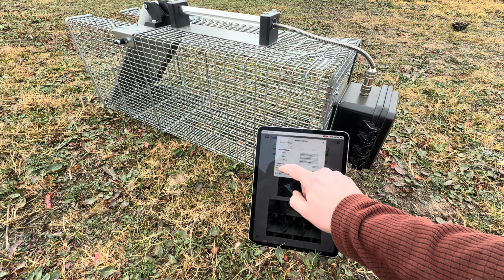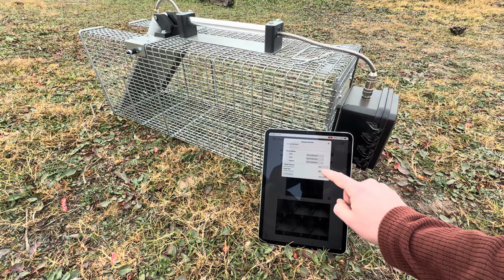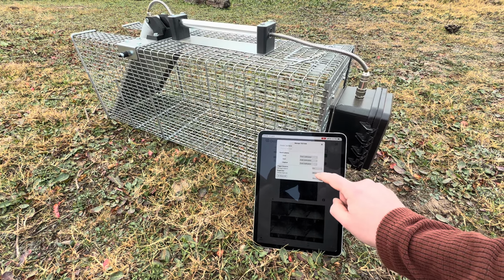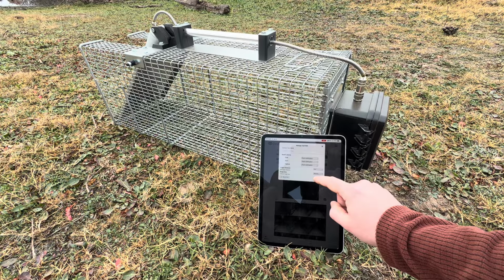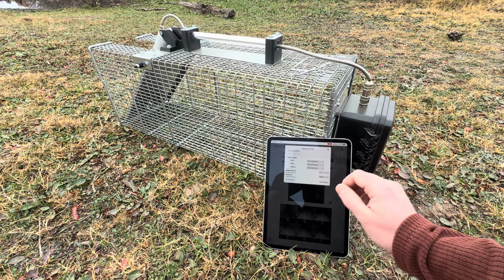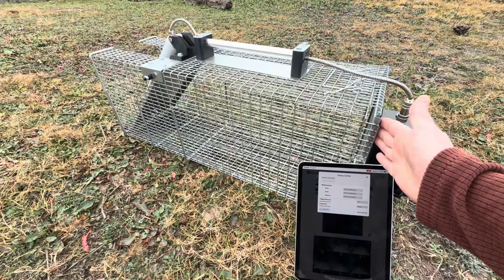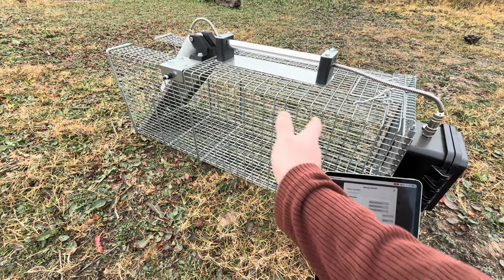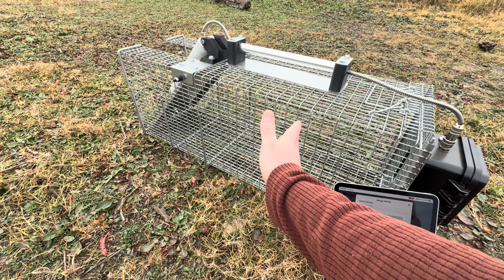And going to the settings, these are the main settings you'd use, which is setting the trigger distance. I usually set it to 8 inches, so the animal is far enough inside the trap. And that's the difference from the back of the trap to out. So if it's 8 inches, it's about right here.